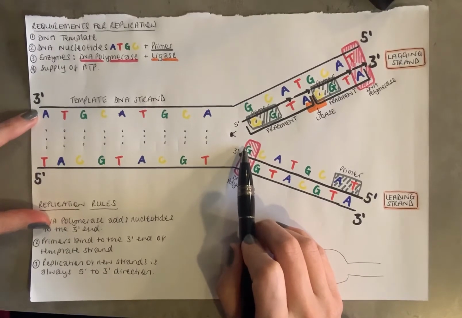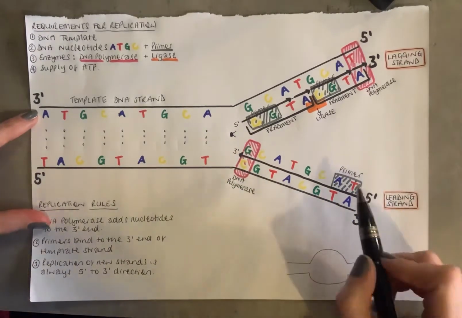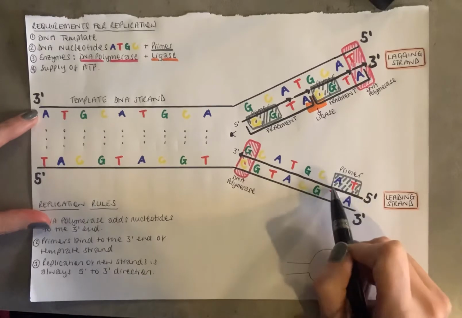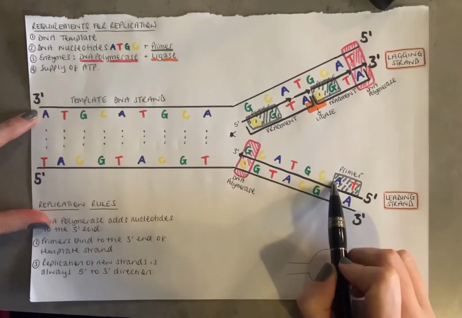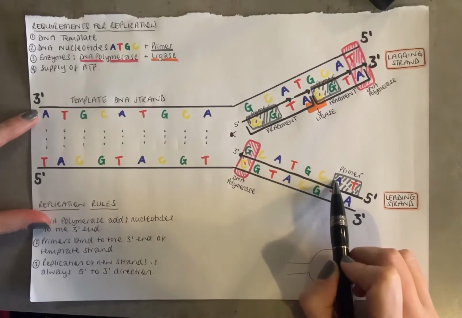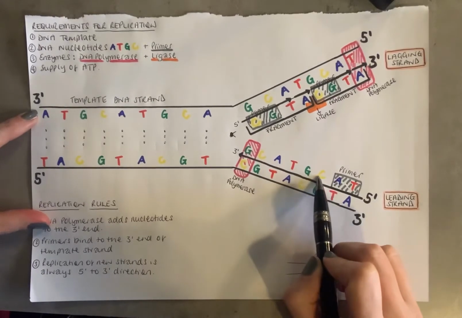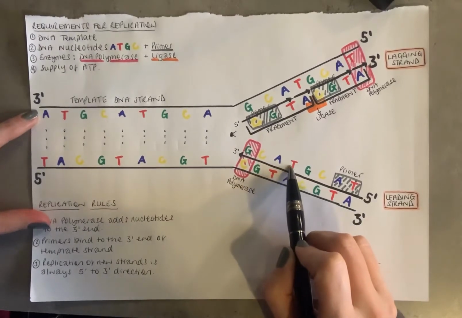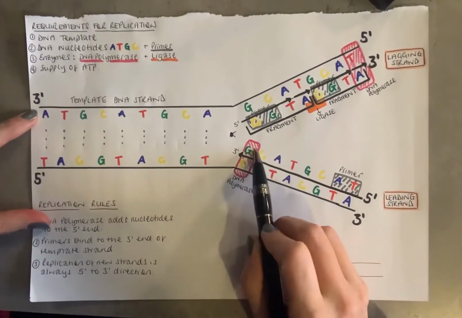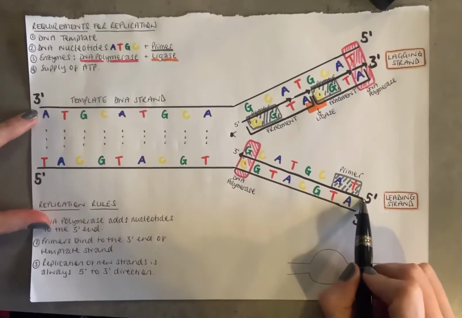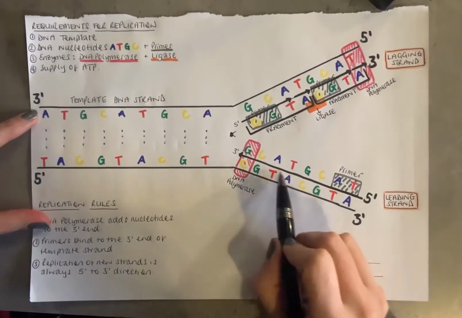So this is the direction that the DNA polymerase likes to travel. We have our primer to kickstart the process, and then DNA polymerase starts here and goes along, creating the new strand, adding on the new nucleotides. The new strand is replicated from 5 to 3.